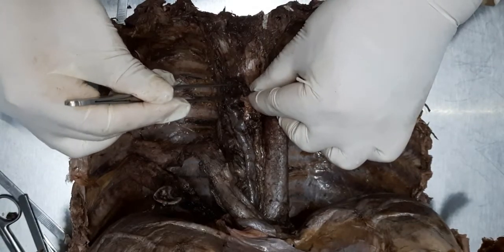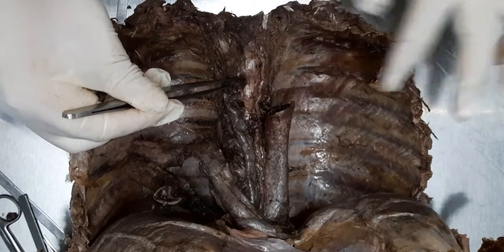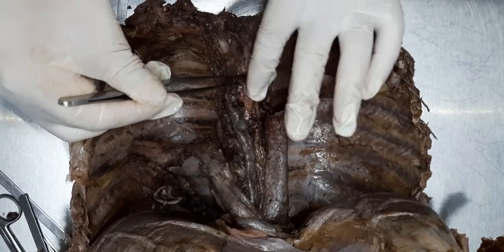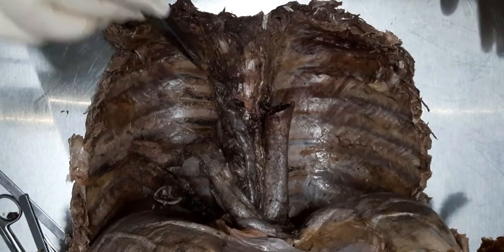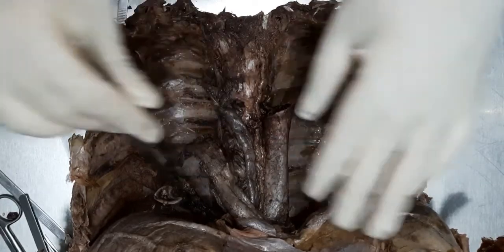After forming a hook-like structure like this, it will open into the superior vena cava, which is going to the right atrium. So this is the opening. So it will pour the blood into the right atrium through the superior vena cava.